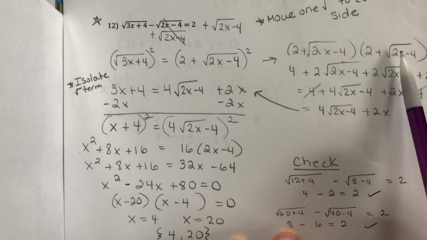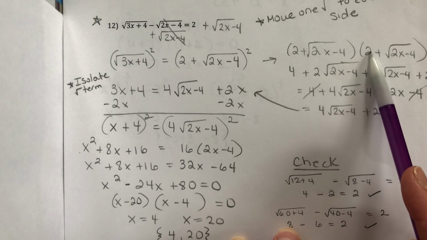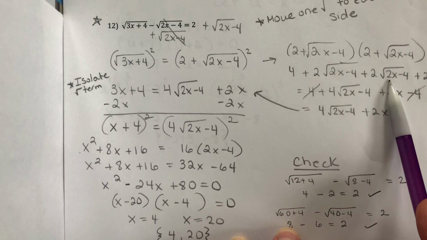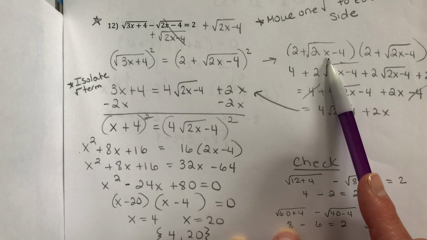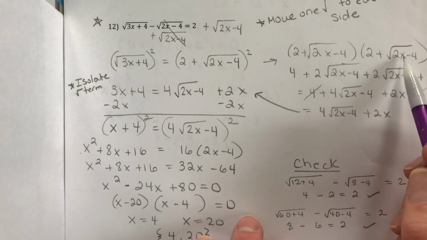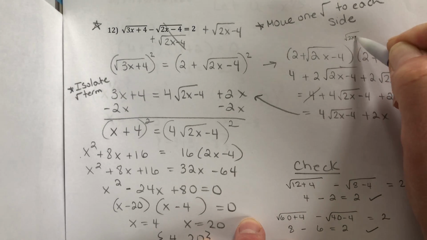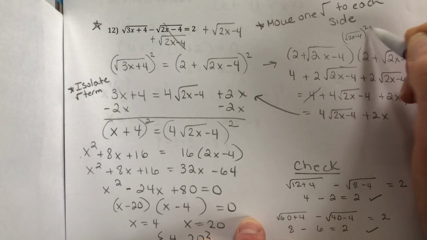Outer terms, 2 times radical 2x minus 4 is just that. Inner terms, 2 times this radical is just that. And in the last terms, this radical times this one, when you multiply a radical by itself, you could get essentially radical 2x minus 4 squared.